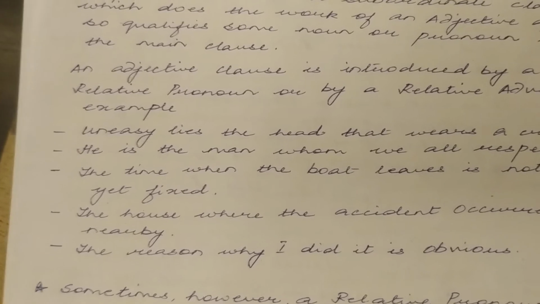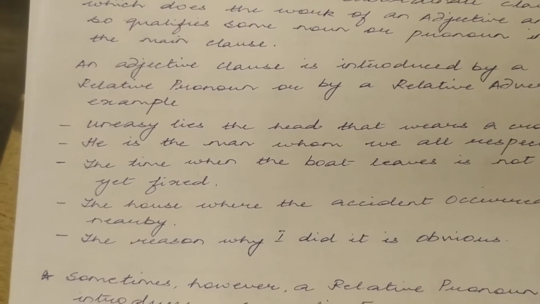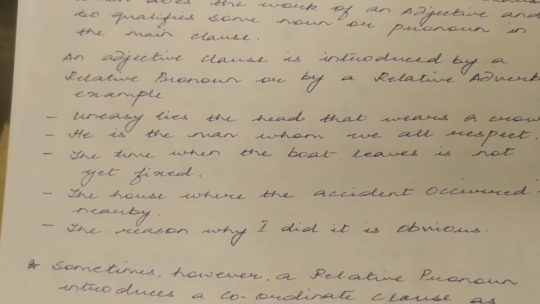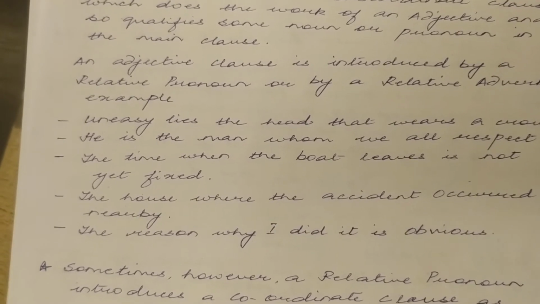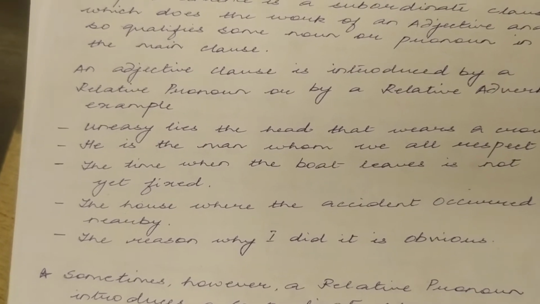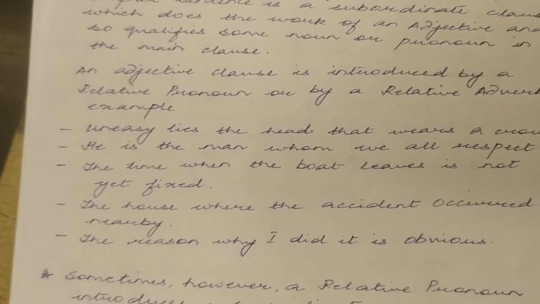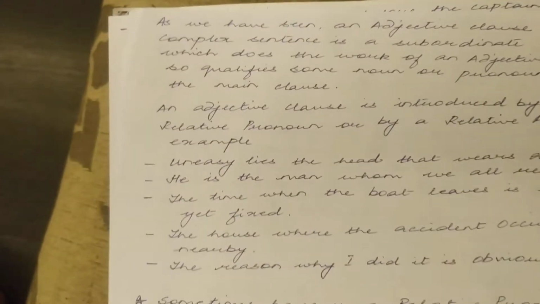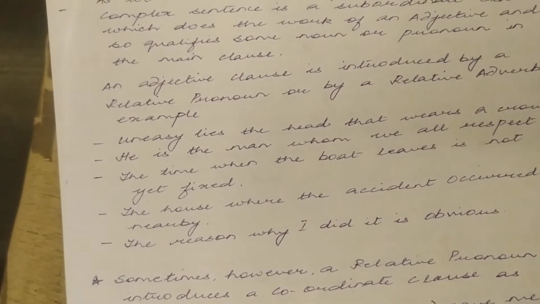The time when the boat leaves is not yet fixed. The house where the accident occurred is nearby. The reason why I did it is obvious. Now in these examples the words that, whom, when, where, why are all relative words, and they introduce the dependent clause which acts as an adjective clause.